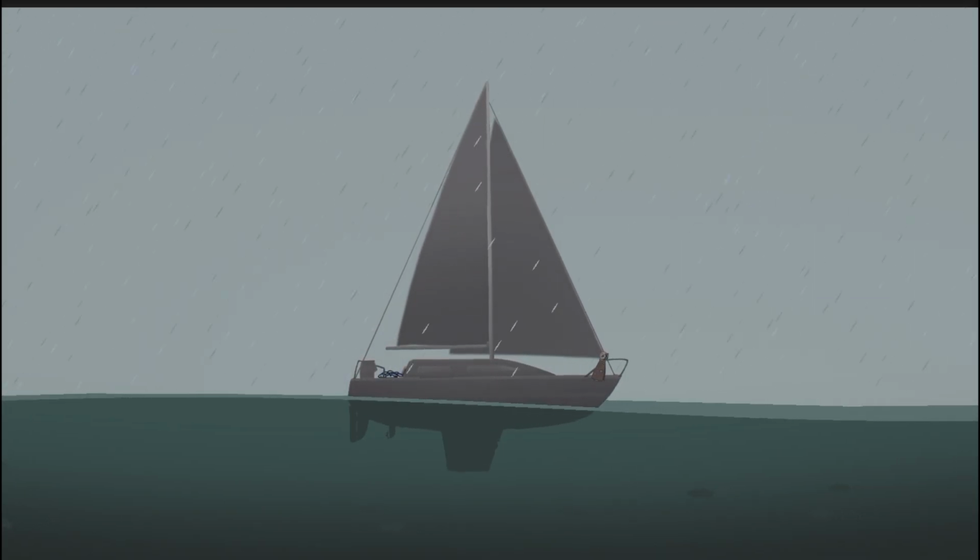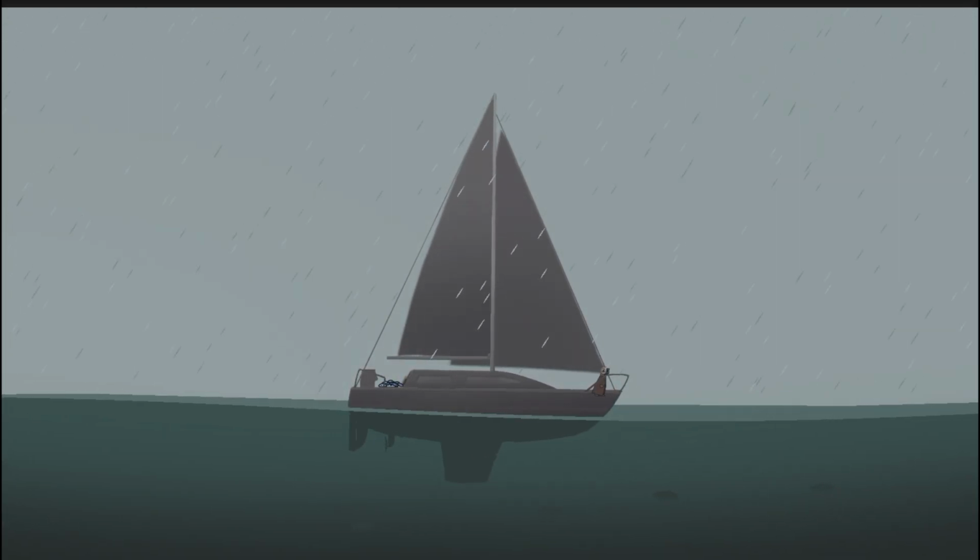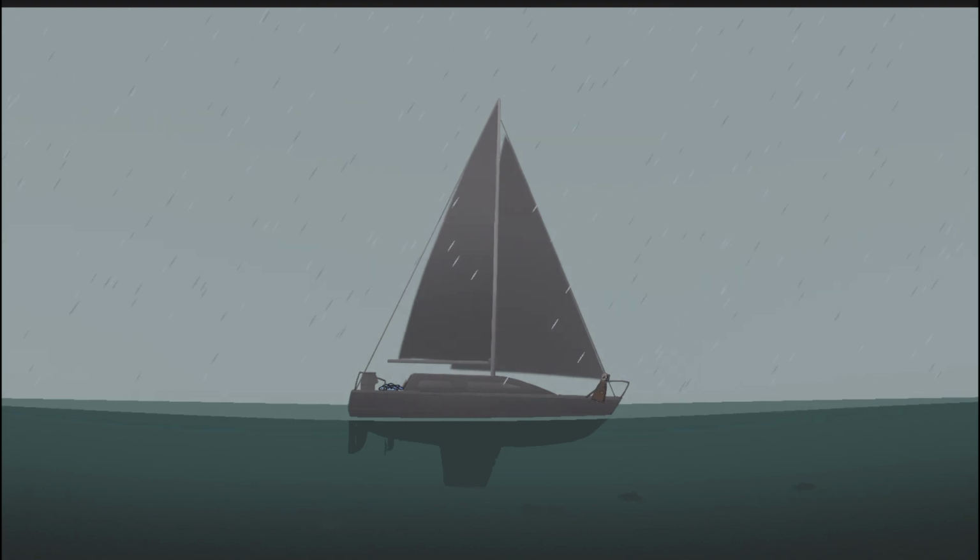Personally, I'm pretty happy with the final design. The only next steps are adding raindrop splashes in the water and a bubble effect.